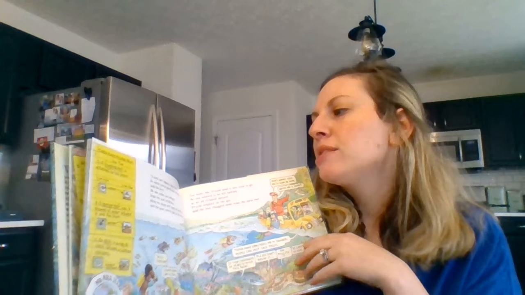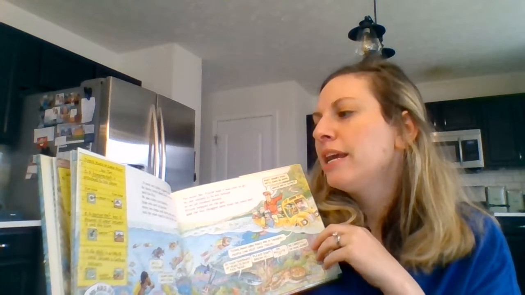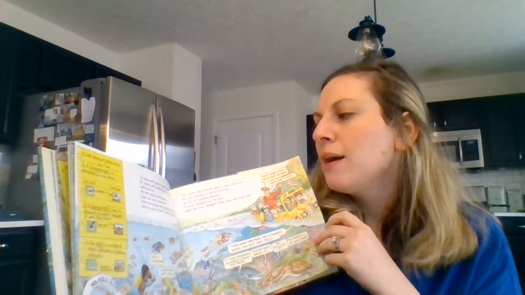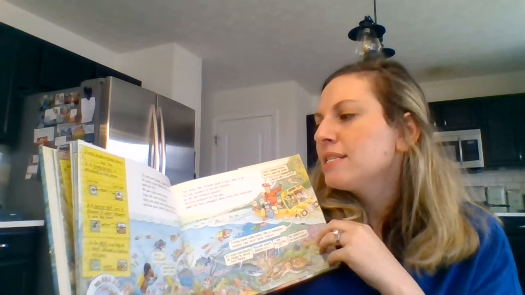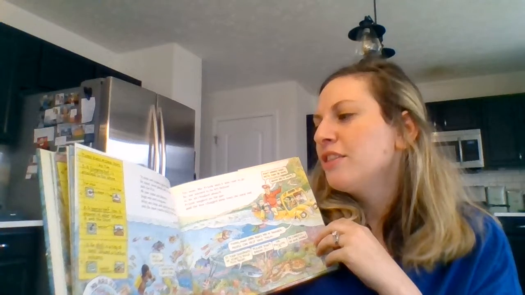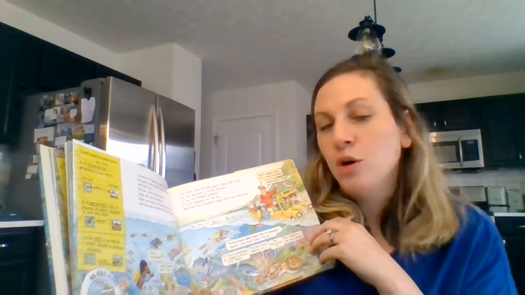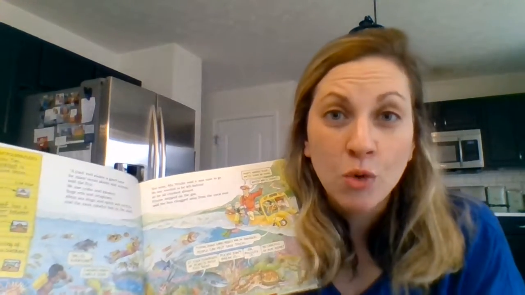A coral reef makes a good home for many ocean plants and animals, said the Frizz. We saw crabs and lobsters, huge eels and octopuses, slimy sea slugs and spiny sea urchins, and the most colorful fish in the world. World is a great word to practice because it is tricky for our kids with R's.